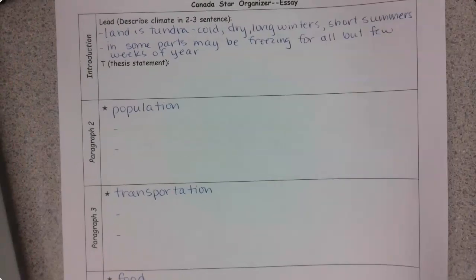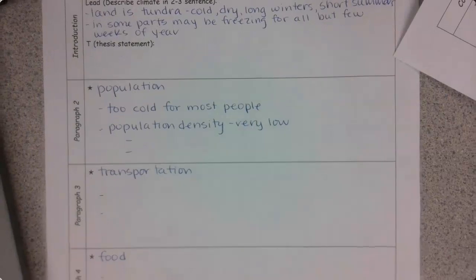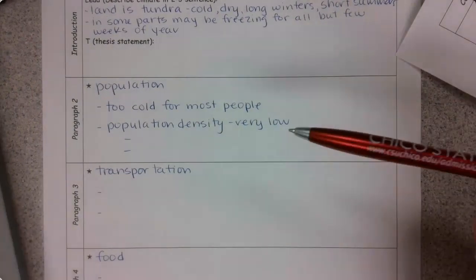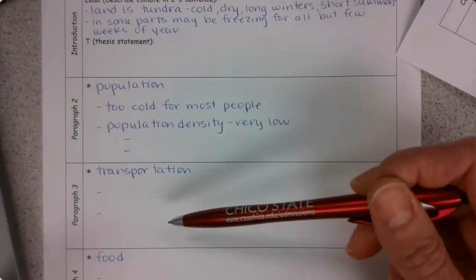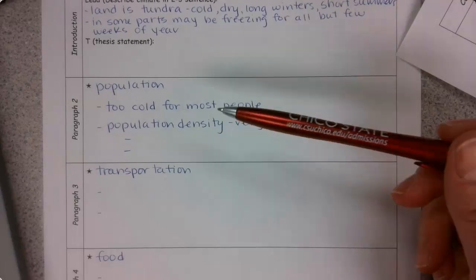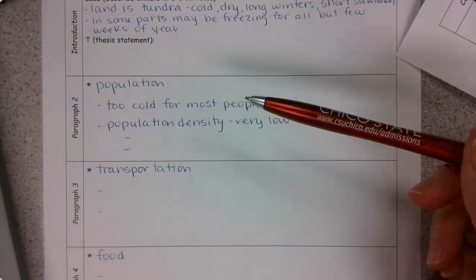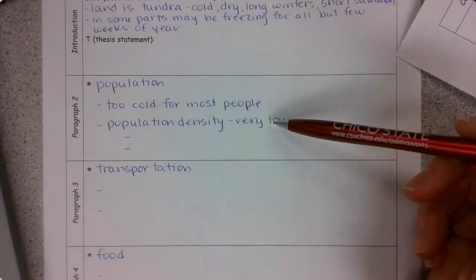So once you've picked out your notes that you want to use, you're going to put them in these bullet points. So here would be an example. I might include these 2 details. It's too cold for most people. So that gets to how the climate affects the population. And then I also want to include something about population density because I know that's a phrase I'm supposed to use in my writing. So I wrote that the population density is very low.